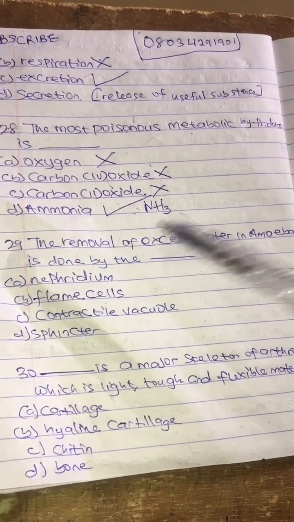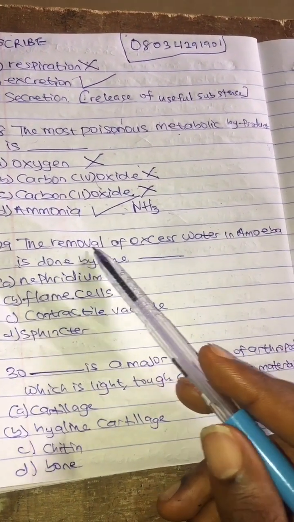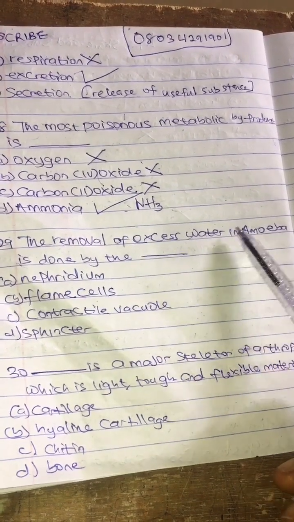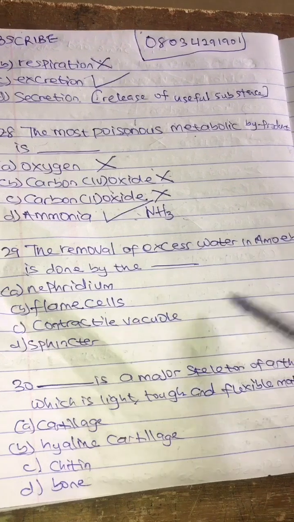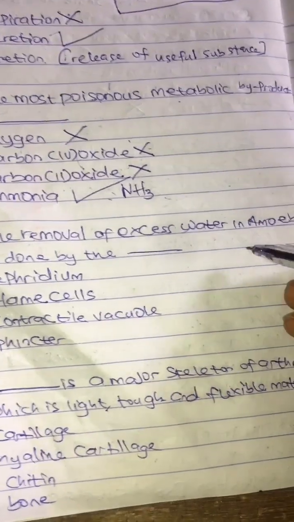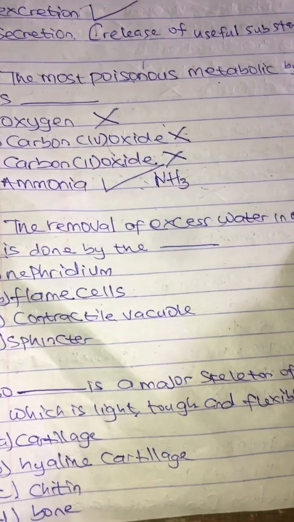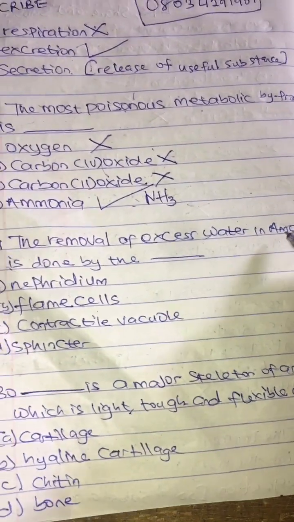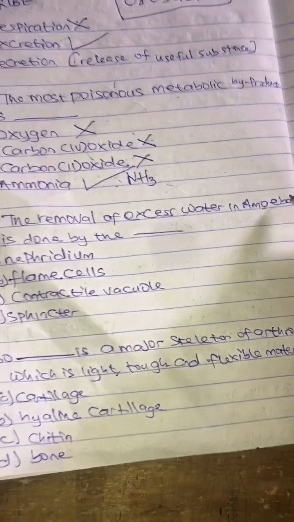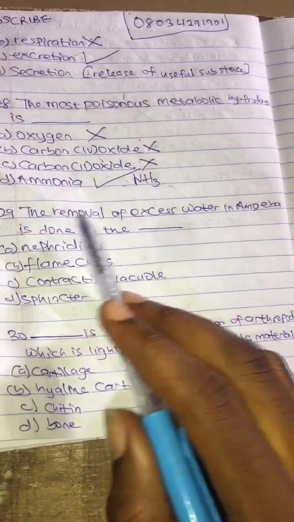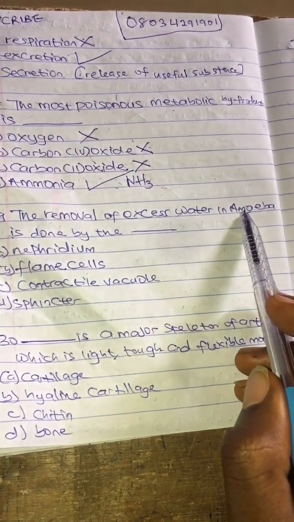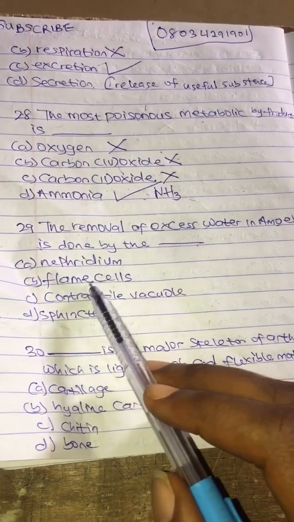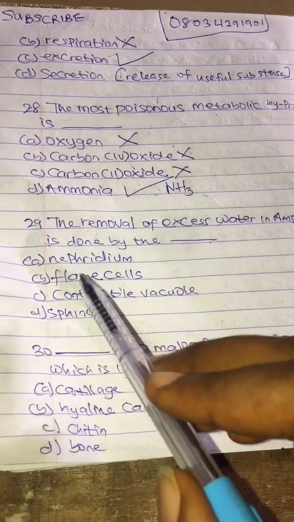So let's continue. Question 29. I want to explain something to you guys here. The removal of excess water in amoeba. You guys are saying it wrongly, the O is silent. I'm already teaching you guys English. So the removal of excess water in amoeba is done by the dash: A, nephridium; B, flame cells; C, contractile vacuole; D, sphincter.